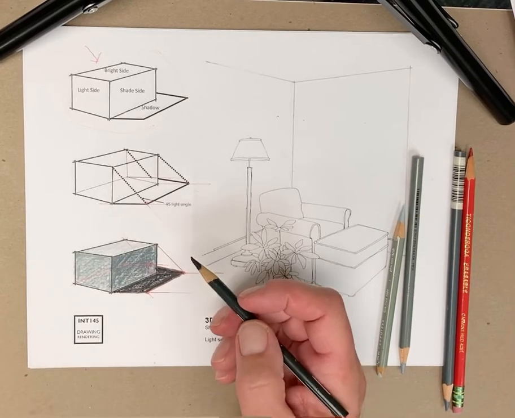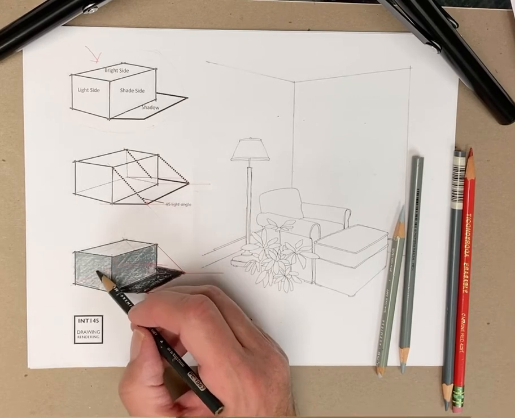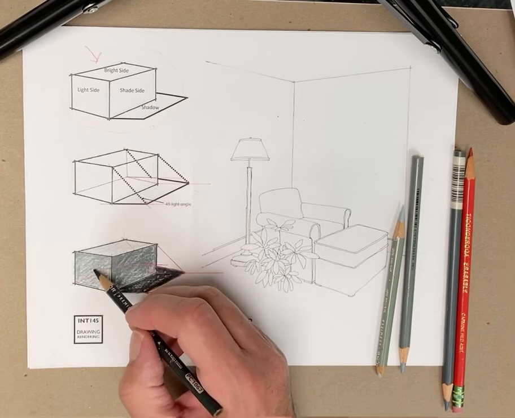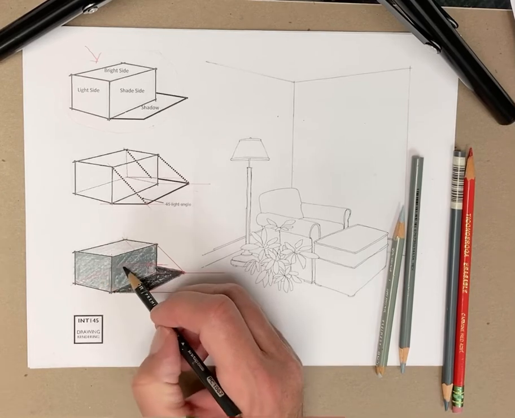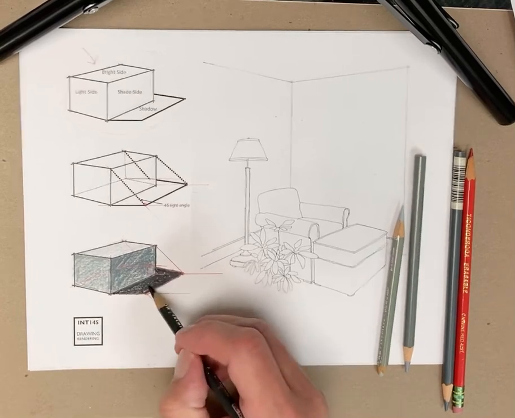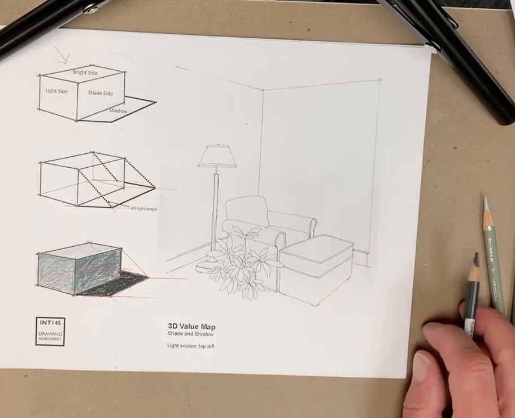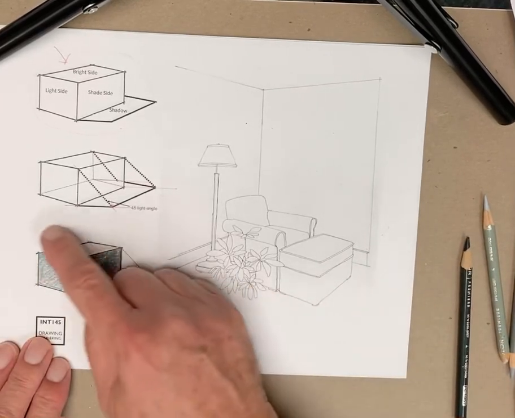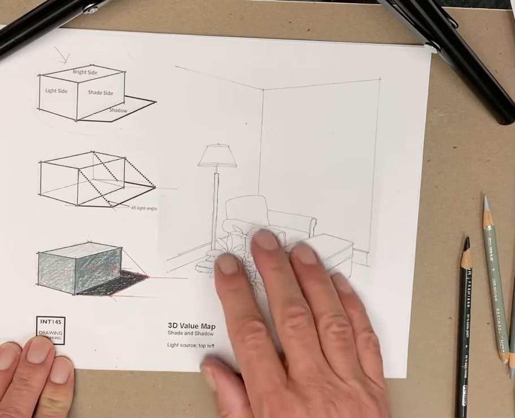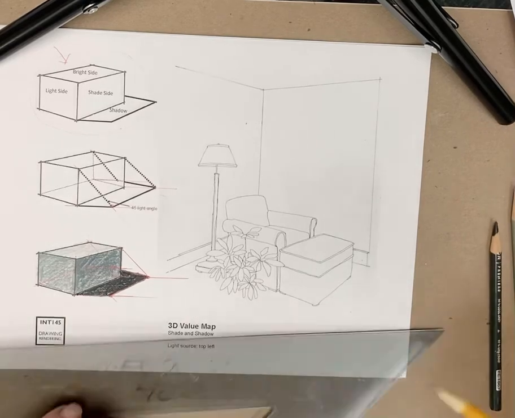Okay, so keep in mind that the bright side, in contrast to the light side, is twice as dark. The shade side is 3 to 4 times darker than the light side, and then the shadow is always twice as dark as that if we're working on a value contrast. So if we can use this as our map, I'm not going to do the entire drawing here, but I'm going to give you an idea of how that translates into actual furniture. So now I'm going to use my pencil.